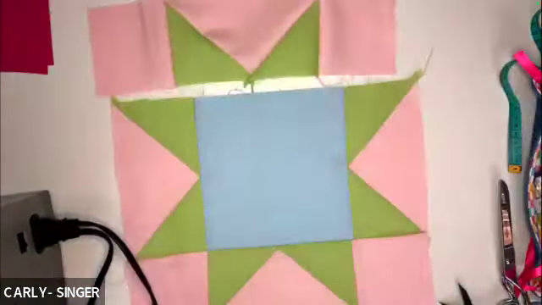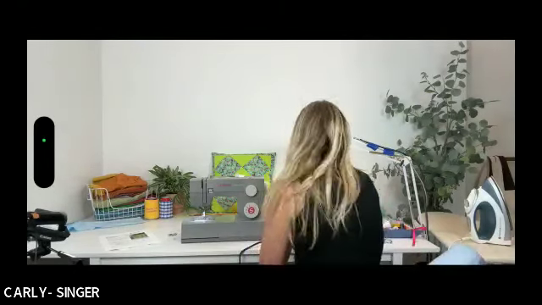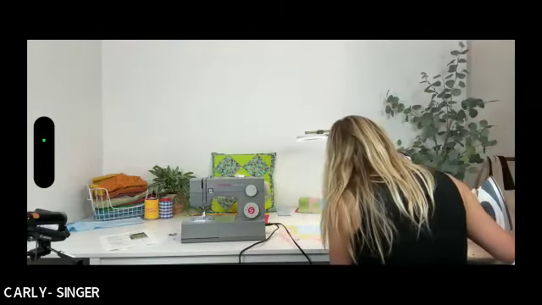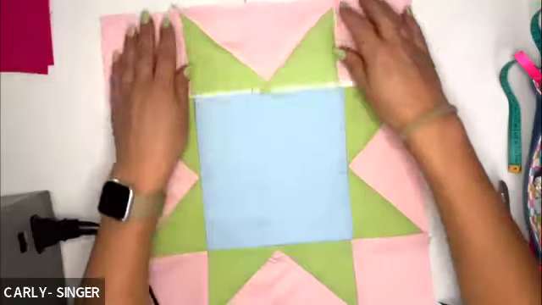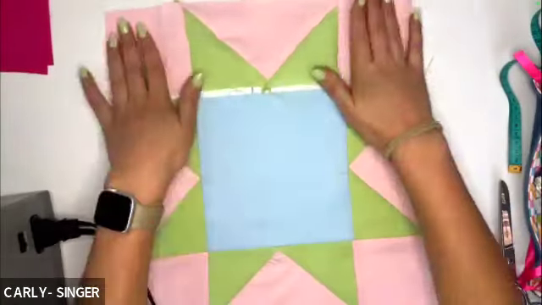So I have an iron over here and I'm going to go off the frame a tad bit. But you're going to want to make sure you press your seams between every step of quilting. So, I have this row done now.